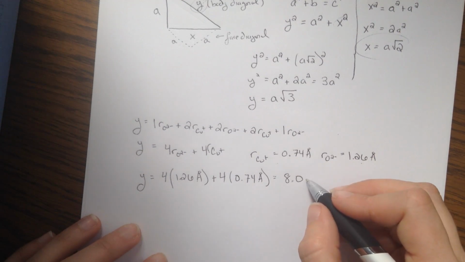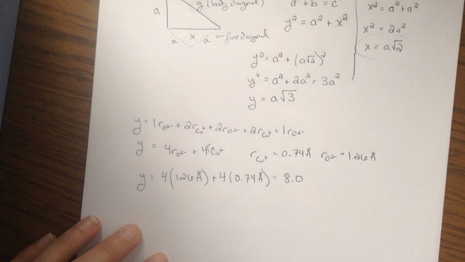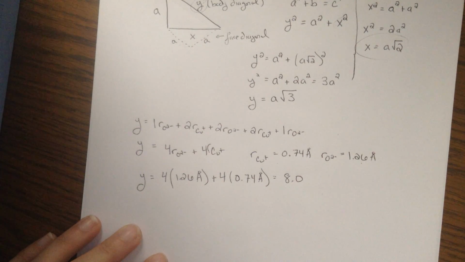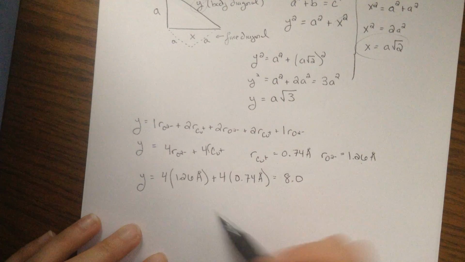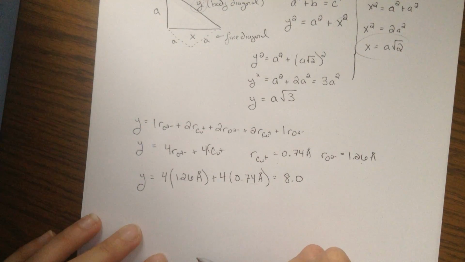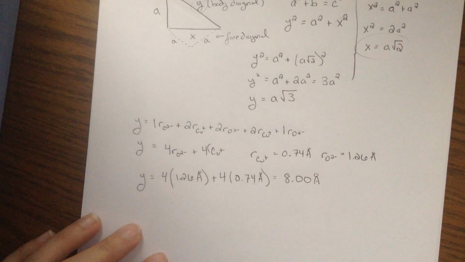So y should be equal to 8.0. Now sig figs are going to mess you up here. In this case, how should we do significant figures? Really all you're dealing with are given values. You haven't really measured anything. So let's go ahead and keep with the convention of 2 decimal places in this case, because again, we're just dealing with given values.